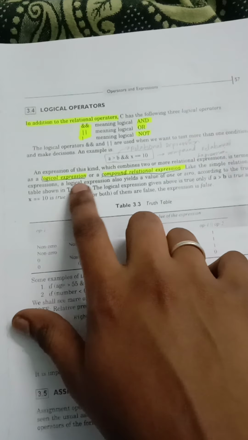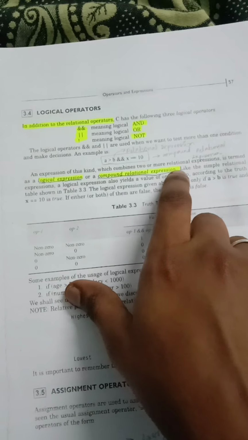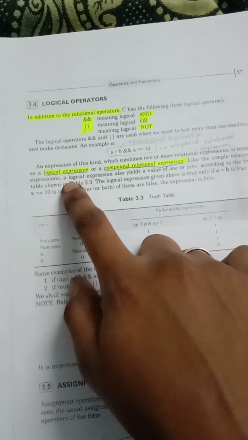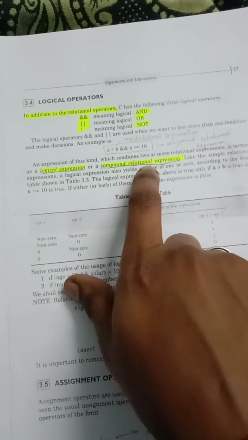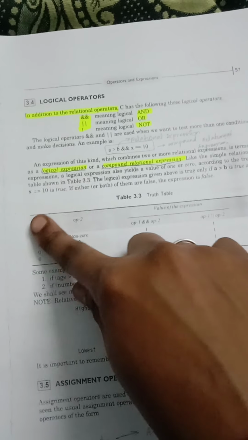An expression that combines more than one relational expression is called a logical expression or compound relational expression. That value is given in the table.